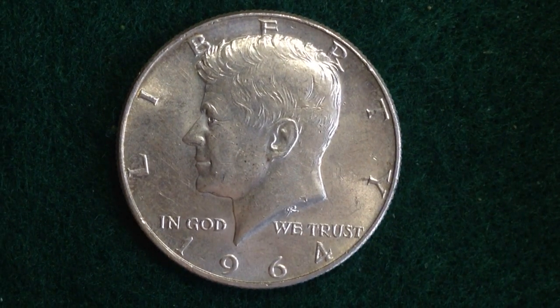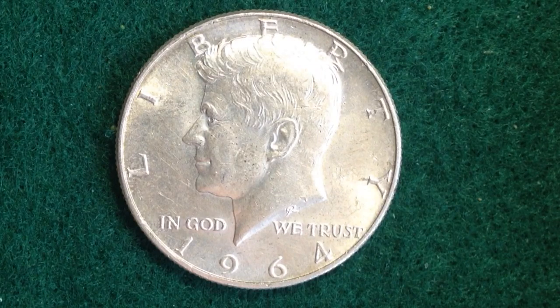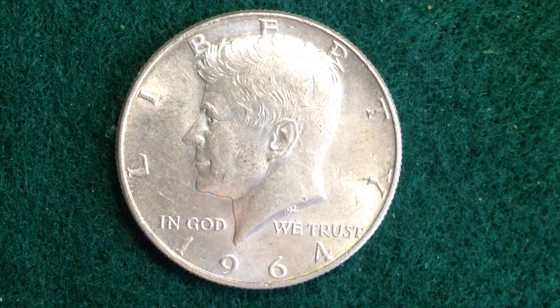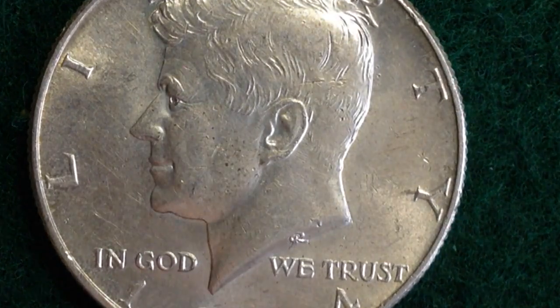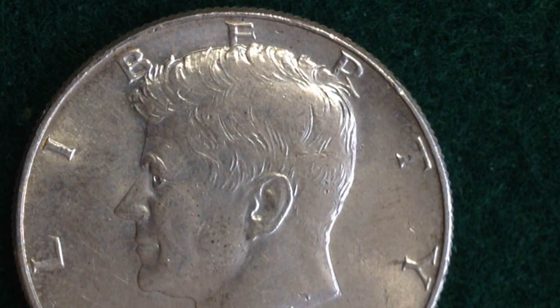I'll keep adjusting the lighting to try and give you a better look at it. As I said, there are 18 different 1964 Kennedy half dollar error coins noted in the Cherry Picker's Guide. Most of them are your simple double dies. There's a quadruple die. There's some repunched mint marks. Having 18 of them is a very high amount for one particular year.